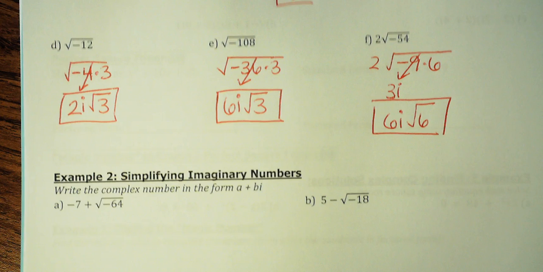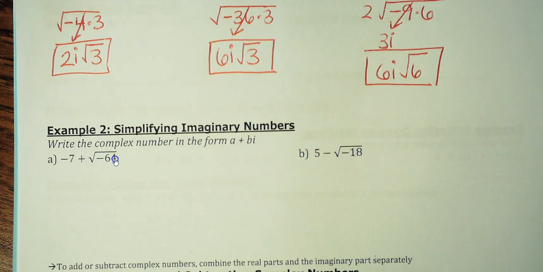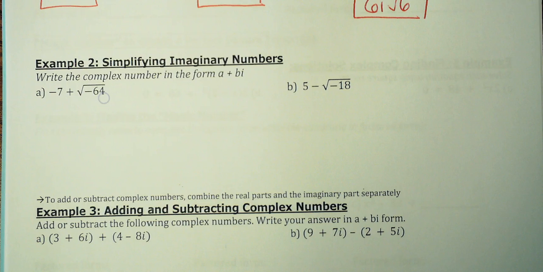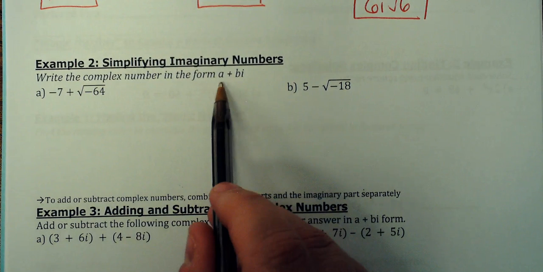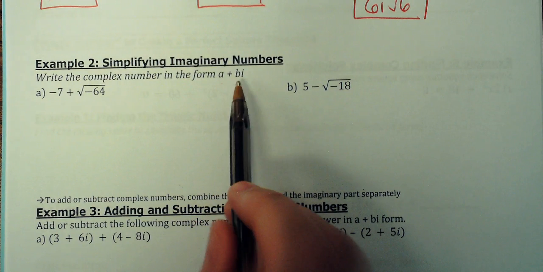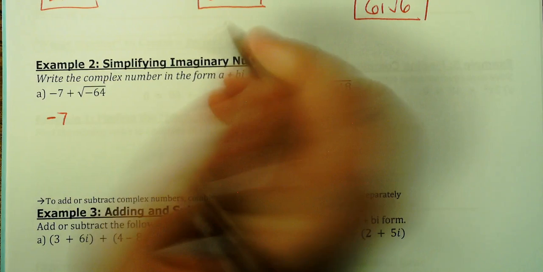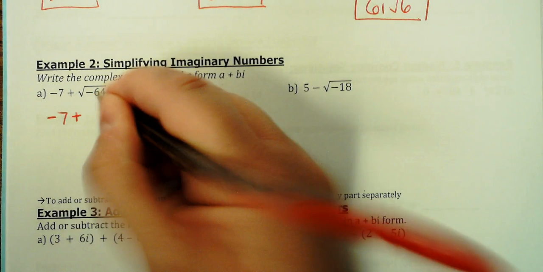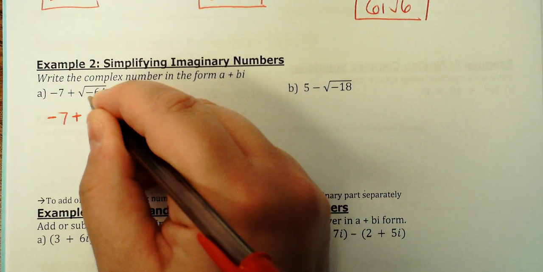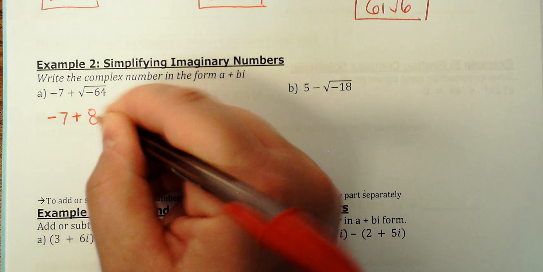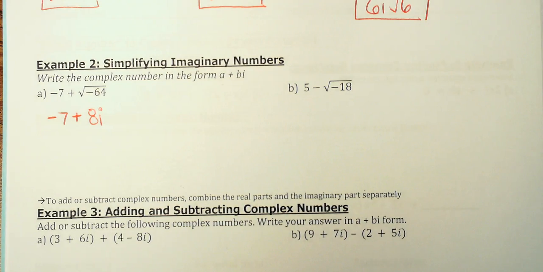For example 2, this is just a quick demonstration to write these in the form what we call a plus bi. So any real parts are going to go first, any imaginary parts are going to go second. So this would literally just say -7, and then square root of 64 is 8. Square root of -64, we just put an i with it. That's all there is to that problem.